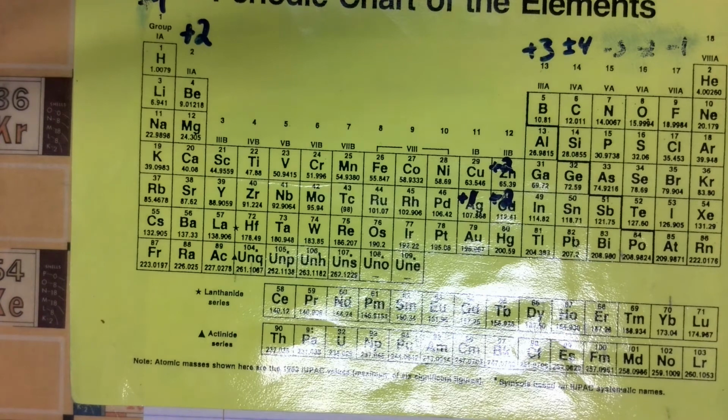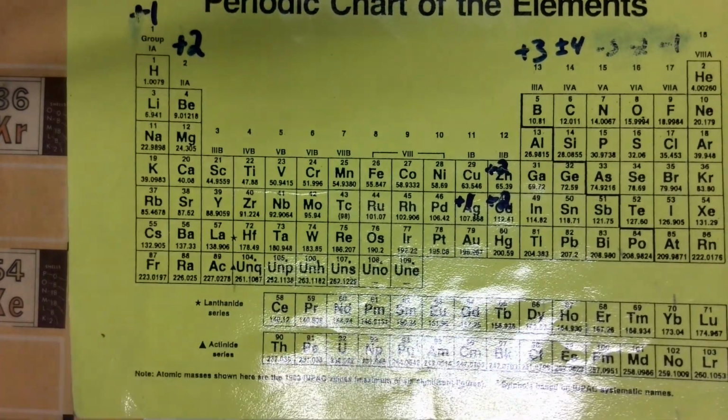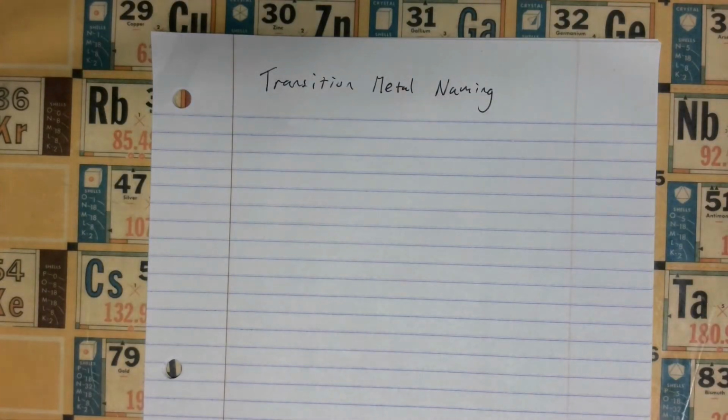The reason why we did not assign them a specific charge was because it changes. They have variable oxidation numbers. So sometimes it might be +2, sometimes it might be +3, +4, whatever. Because of that, we can't name them exactly how we name the other compounds that always have the same oxidation number. So we give them their own set of rules. Let's learn about what that is.